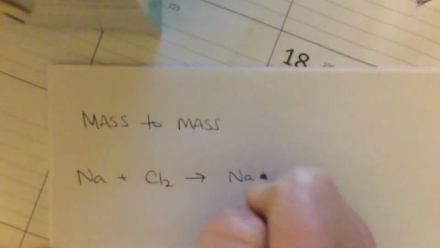Okay, guys, now we're going to do some mass to mass problems. So these are mass to mass. Not like your mole to mole, but these are from one mass of one substance to the mass of another in that equation, that reaction that's going on. So let's say we have the reaction Na plus Cl2 yields NaCl.